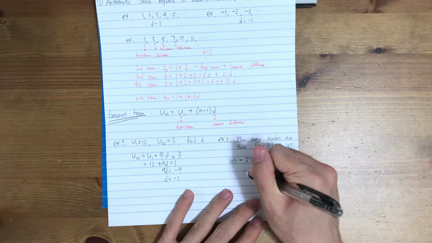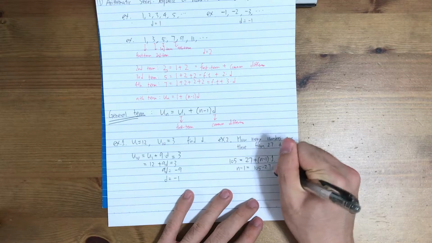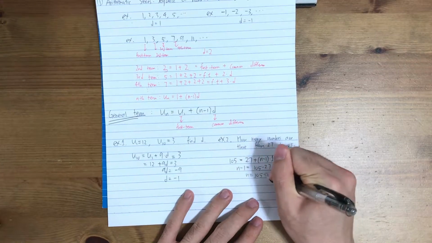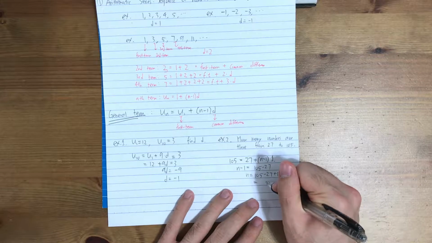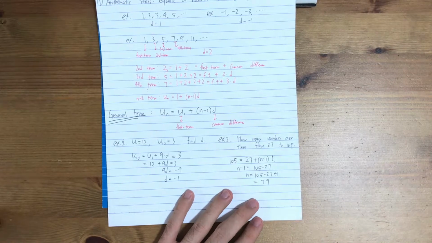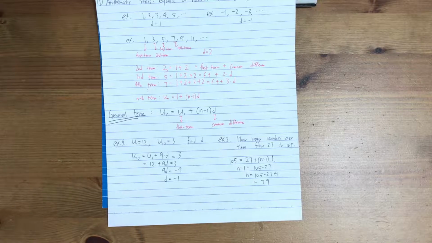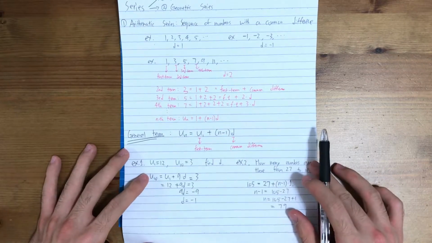So that means we can find it by doing this simple arithmetic. It should be 79 terms. Okay, so we can quickly see how many numbers there are by using this formula again.